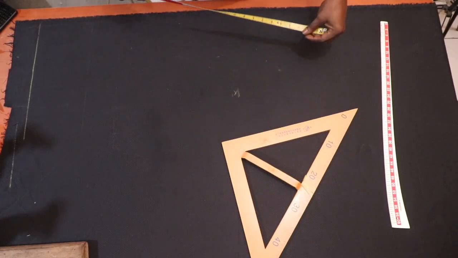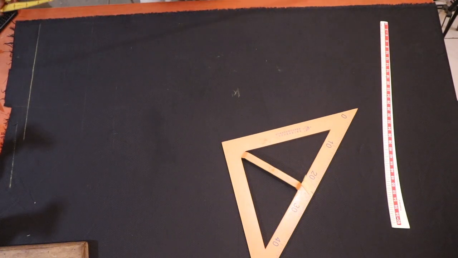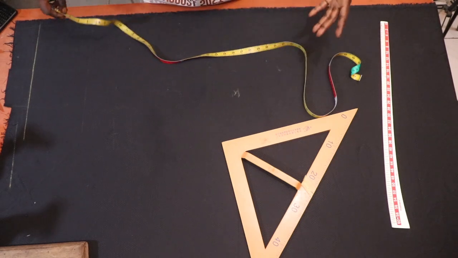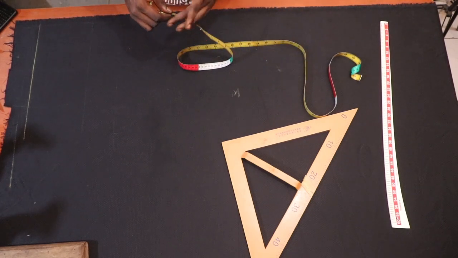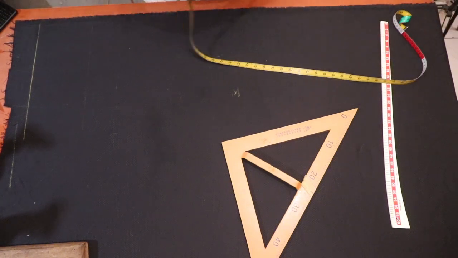Today we are going to be making pants with elastic at the back, but these pants are going to have a zip. It's going to have side pockets, but the back is going to just have elastic. So come along with me.